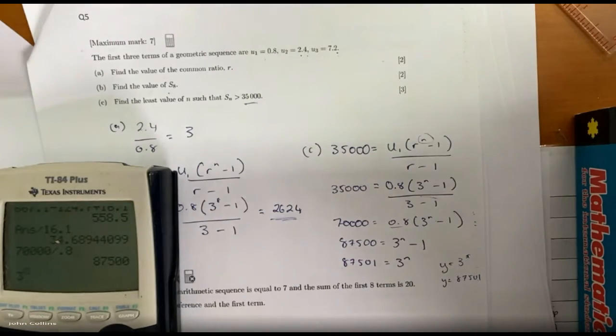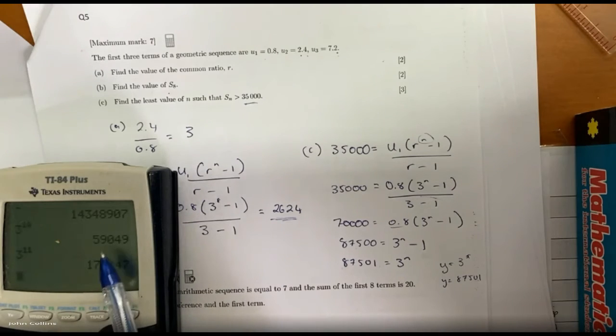3 to the power of something gives this. So 3 to the power of 15, too much. 3 to the power of 10, too little, but it's pretty close. See, 3 to the power of 10 is 59,000. So 3 to the power of 11 is 177,000. Okay, so it's gone from 59,000 to 177,000.